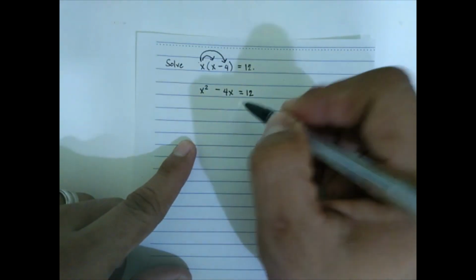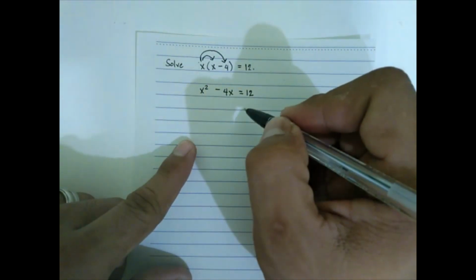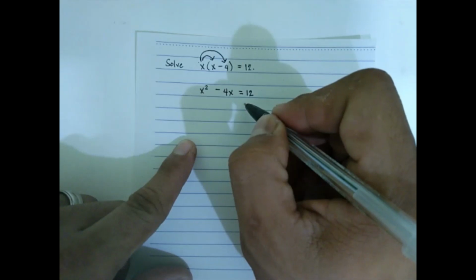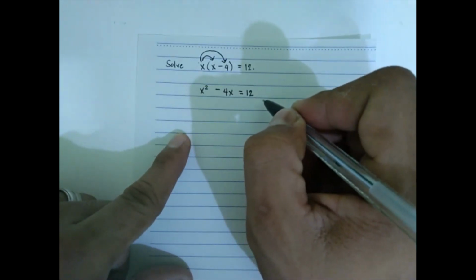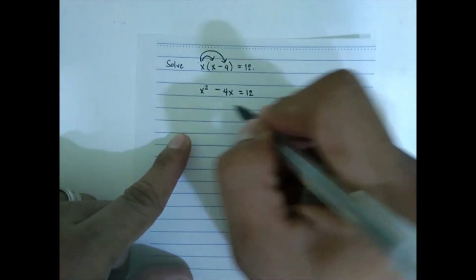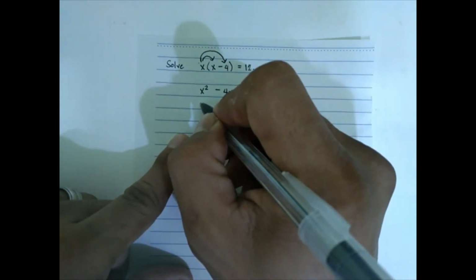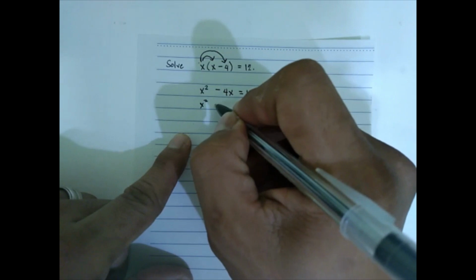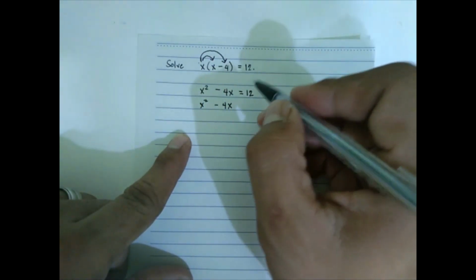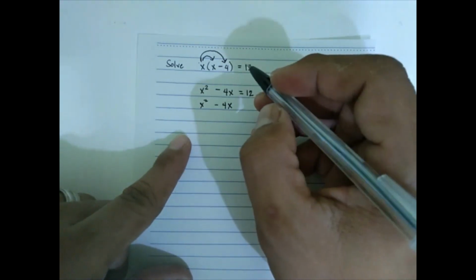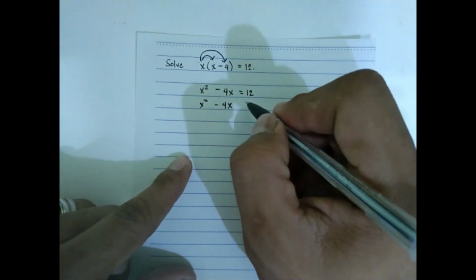Okay? Then, next is transform natin into standard form pa rin. So, dapat yung equation is equal sa 0 para maging standard form siya. So, x squared minus 4x. Okay? Then, yung 12, dapat mapunta siya dun sa left side ng equation.